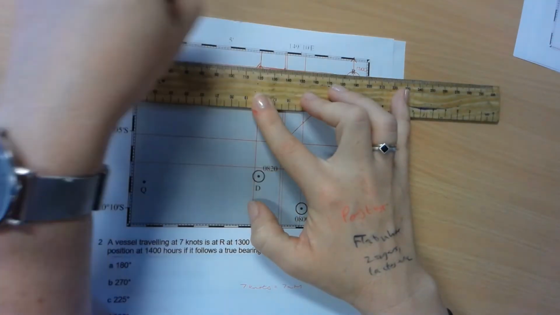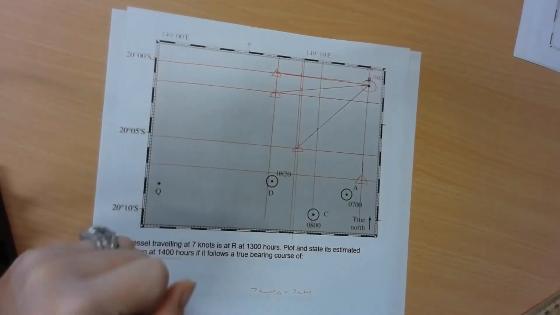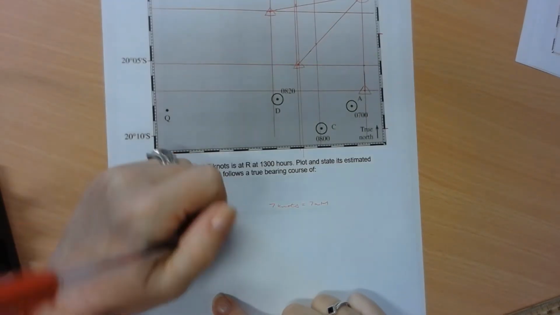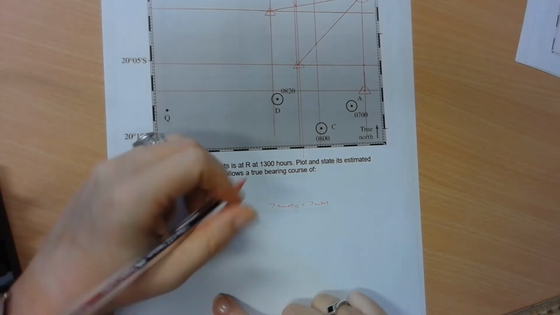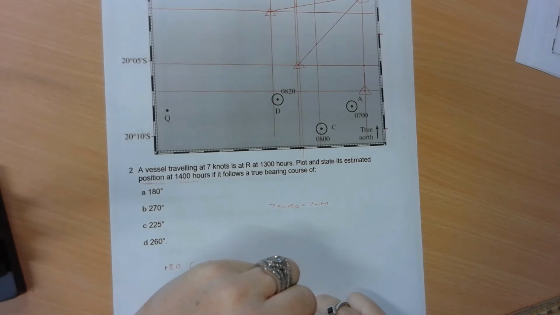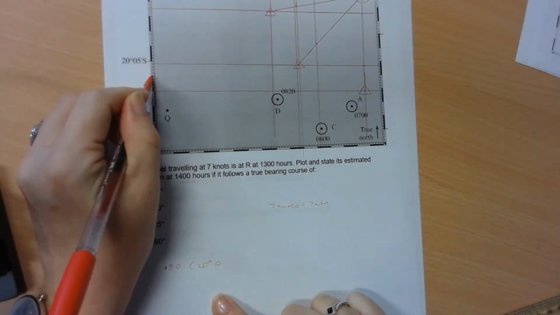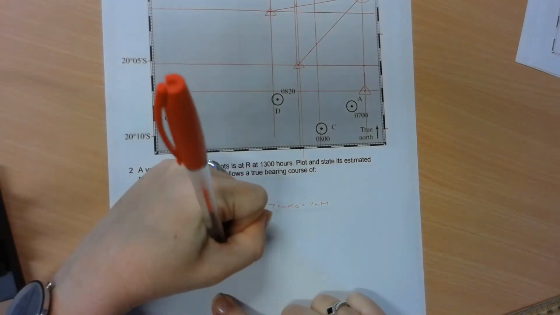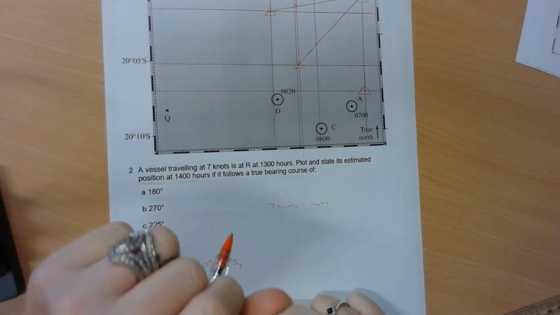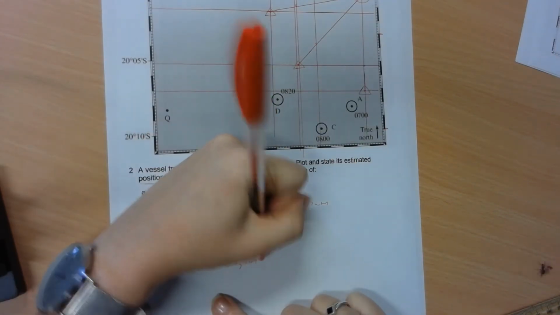So at 180, I'll put this up here, we have 20 degrees, 7 minutes south, and we have 149 degrees, 10, 11, 12, 13, 14 minutes east.